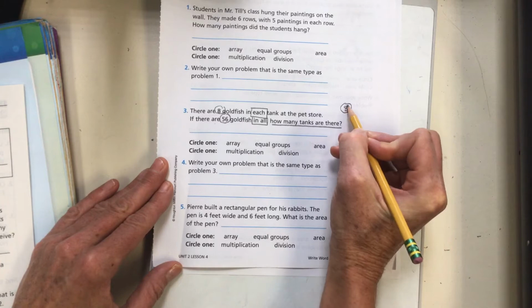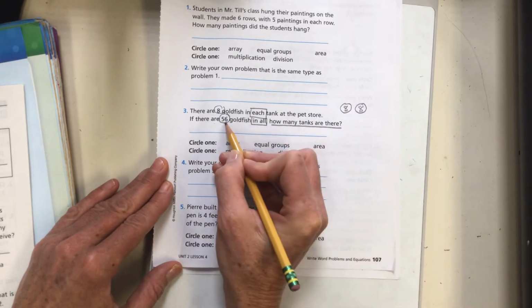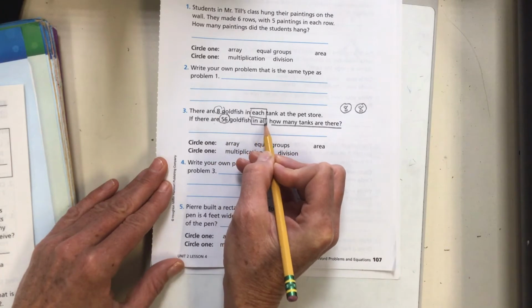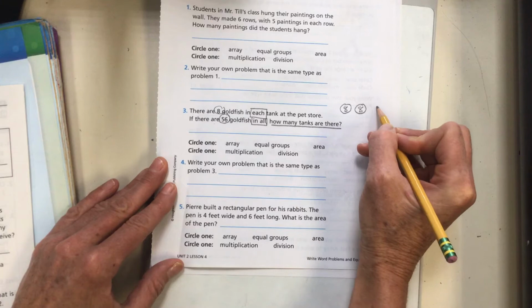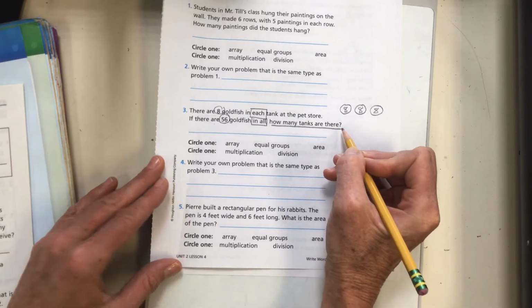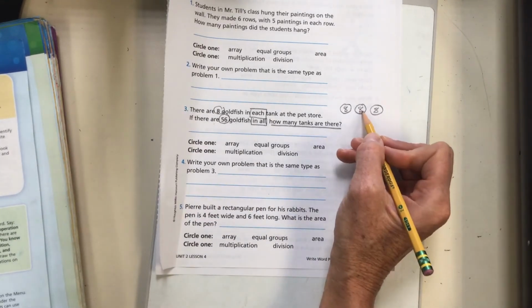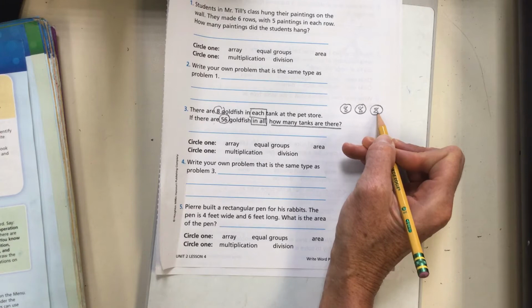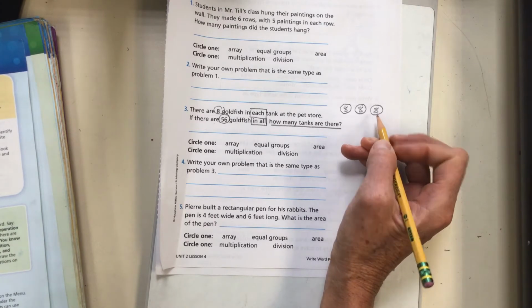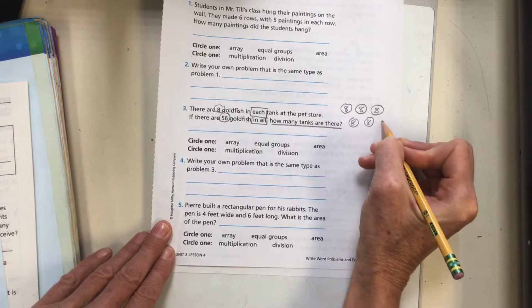So I'm going to go ahead and draw 8 in one tank, and I'm going to draw 8 in another tank, and it says there's 56 goldfish in all. So I'm going to have to keep drawing this until I get up to 56. Okay, so far I have 16 here, 16 and 8 more is going to be 24, and I'm going to keep going, or I can go look at my multiplication chart too.